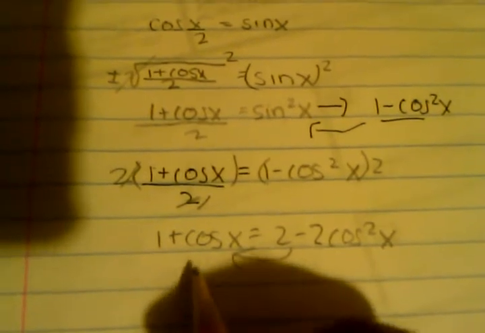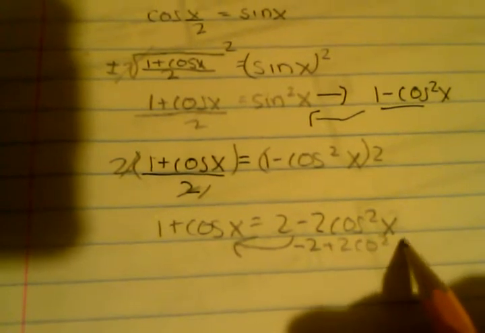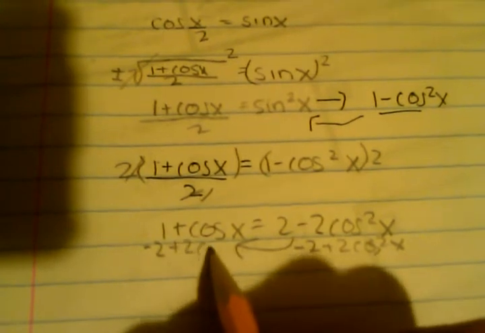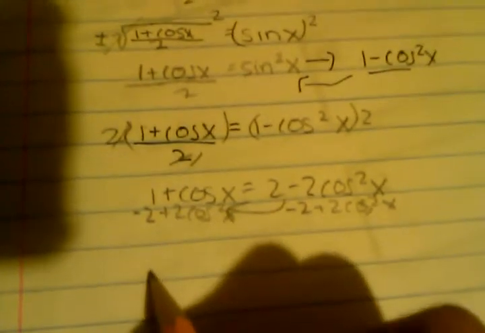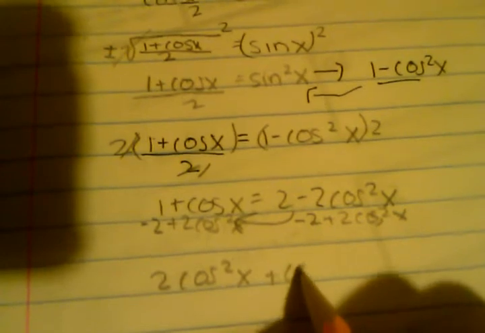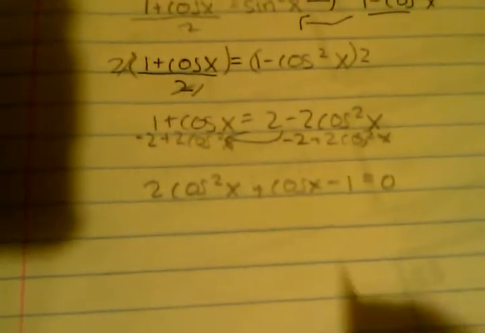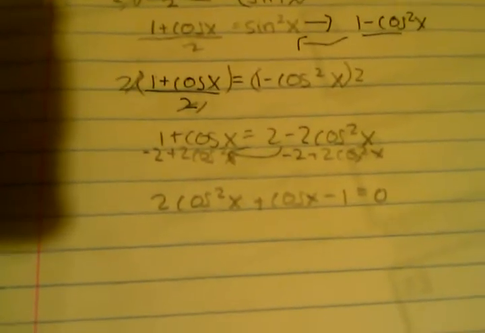So in doing that, you subtract 2 and add 2 cosine squared x to both sides, and you're going to be left with 2 cosine squared x plus cosine x minus 1, all equal to 0. Now that you have everything on one side, you're going to want to factor this out. But since this looks kind of messy, we're going to use u substitution.